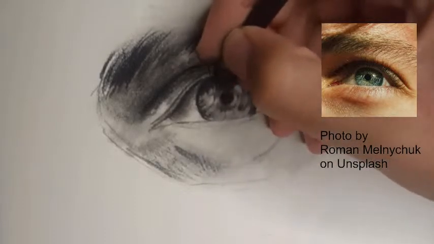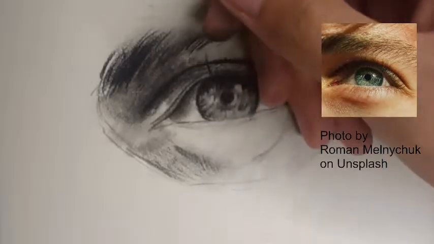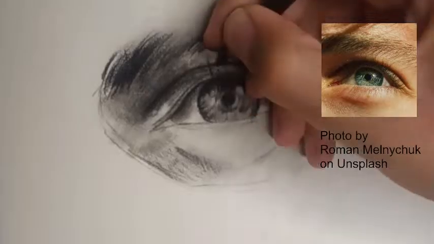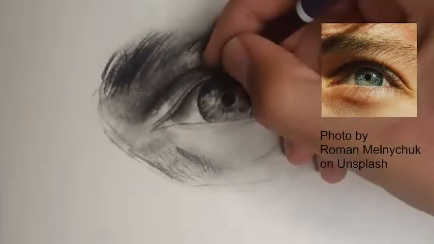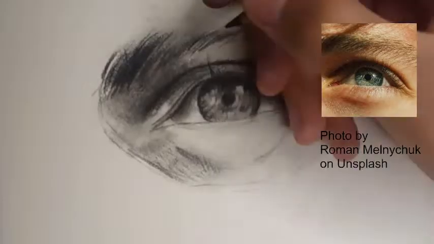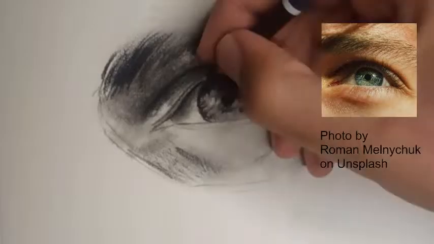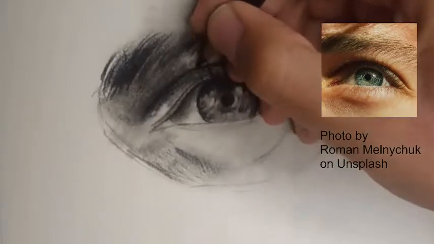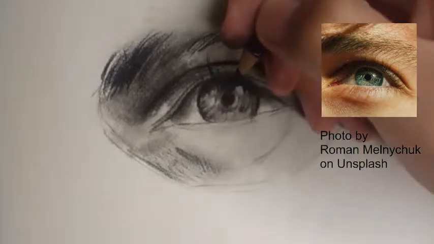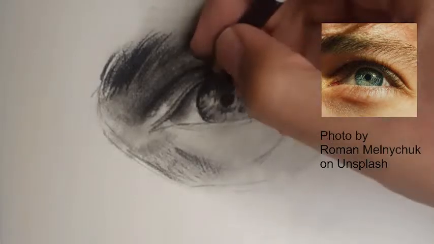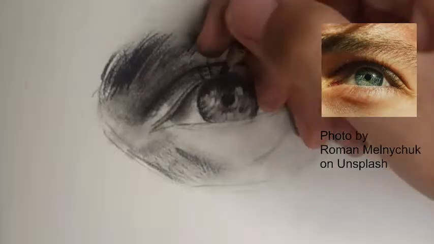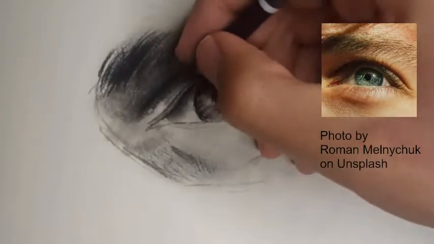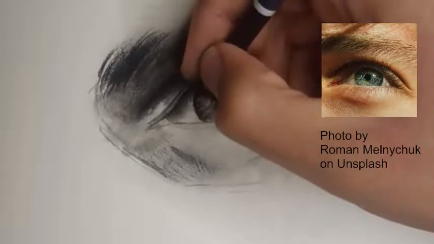So I will draw the eyelashes like this. I will start by applying some pressure, and then I will reduce the pressure as I reach the tip of the eyelashes. And the eyelashes grow from the edge of the eyelids rather than the eyeball. One common mistake is to draw the eyelashes from the eyeball, and this is not anatomically correct.